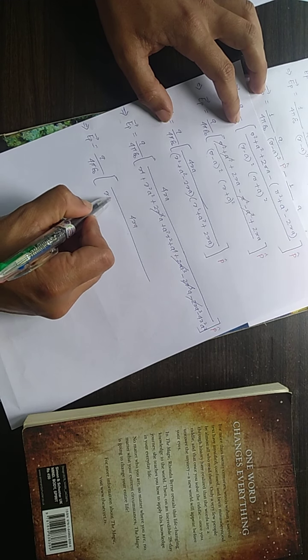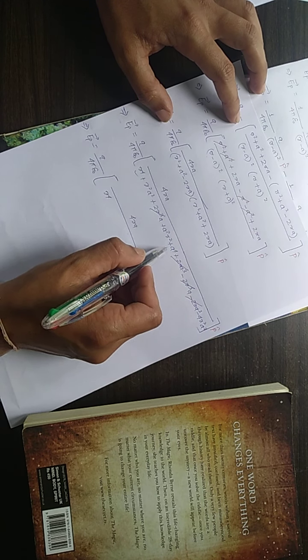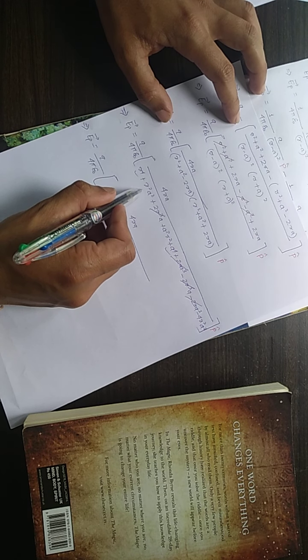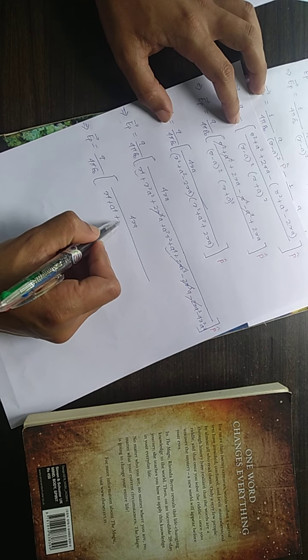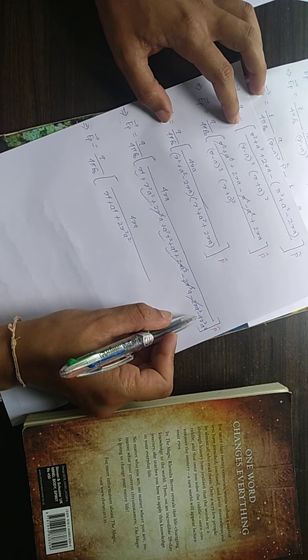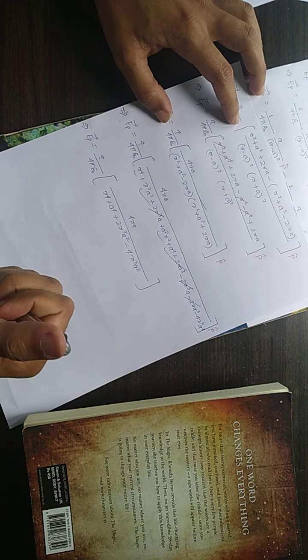So r to the power 4 is taken, then a to the power 4 is taken, and r square plus a square will give me 2r square a square. So these are taken, and the remaining one is minus 4r square a square, in the p vector.